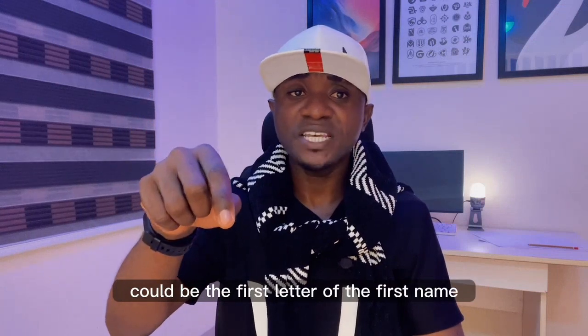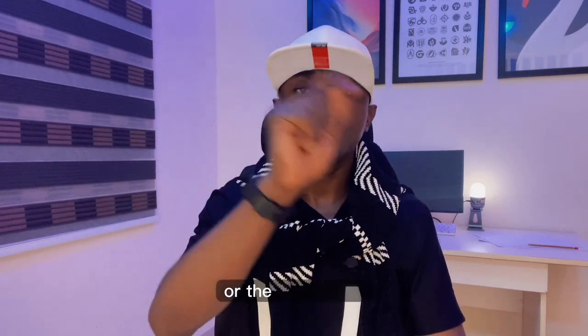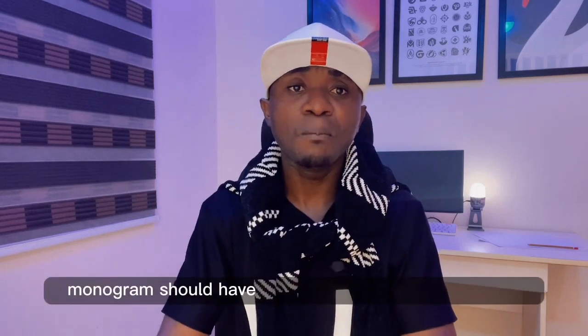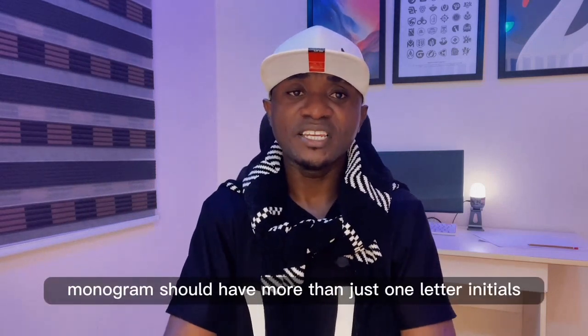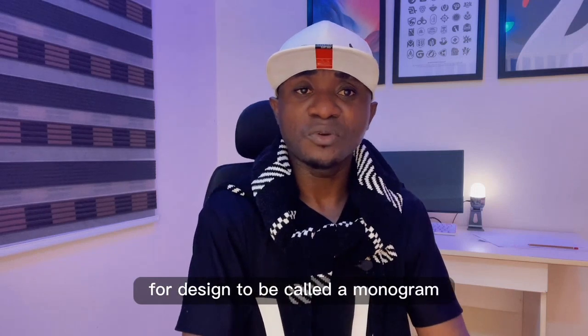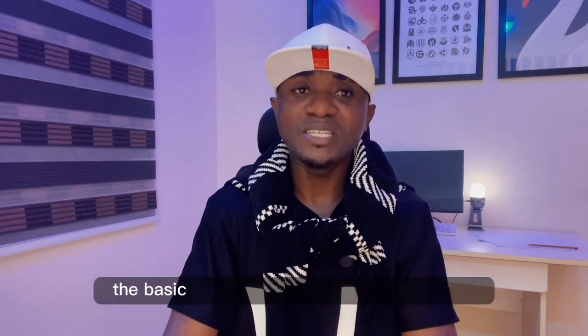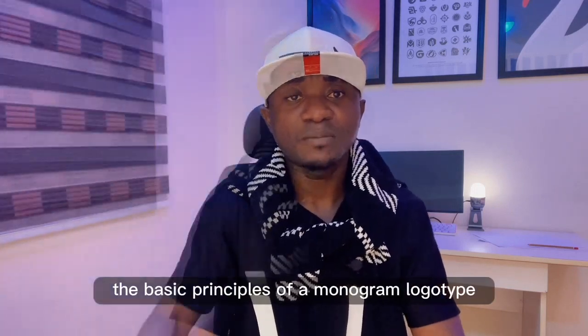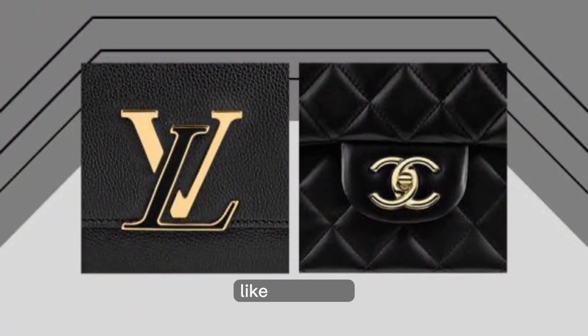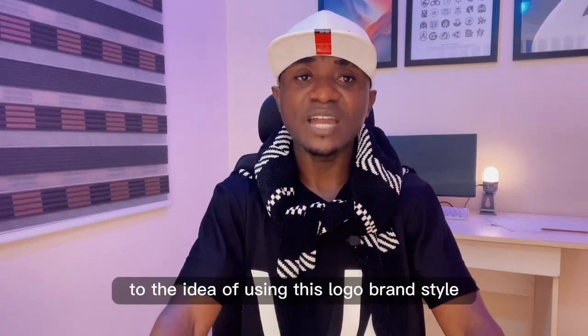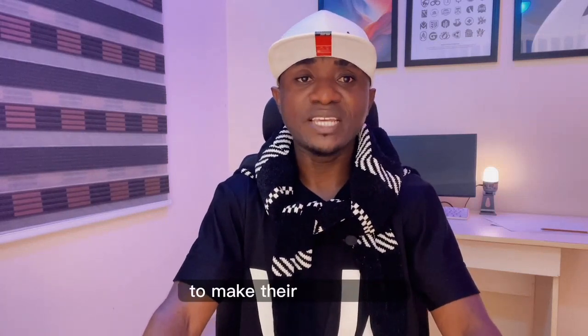These name initials could be the first letter of the first name and the first letter of the second name, or the first letter of the first name, second name, or the third name. A monogram should have more than just one letter initials for the design to be called a monogram, which takes us to understanding the basic principles of a monogram logo type. Gradually, most big brands like Coco Chanel, Louis Vuitton, and the rest of these big brands started buying into the idea of using this logo brand style, which is called the monogram, to make their brand name.